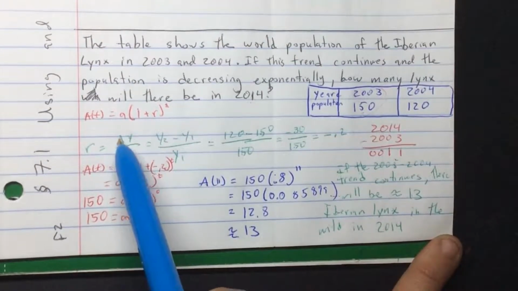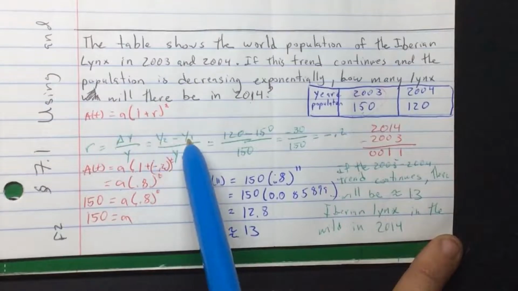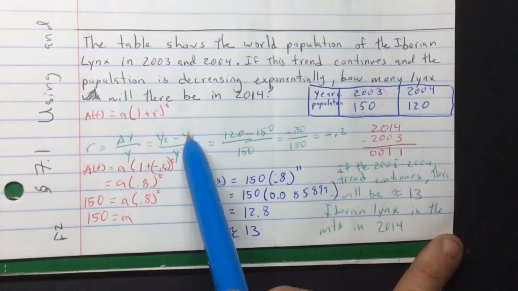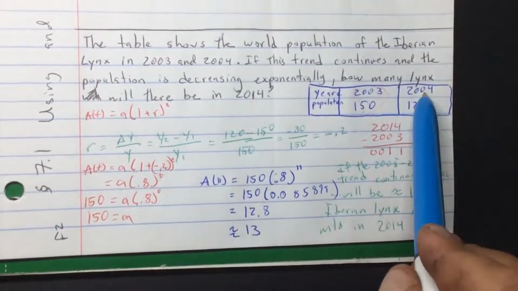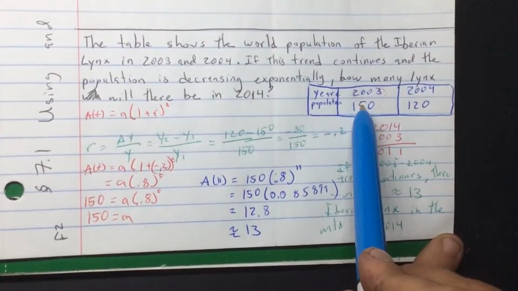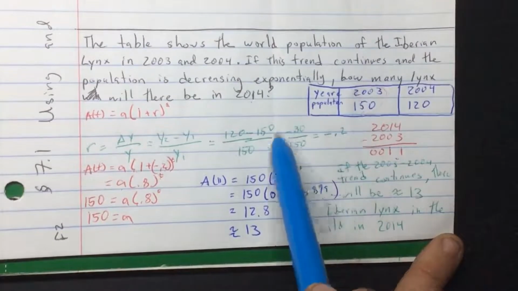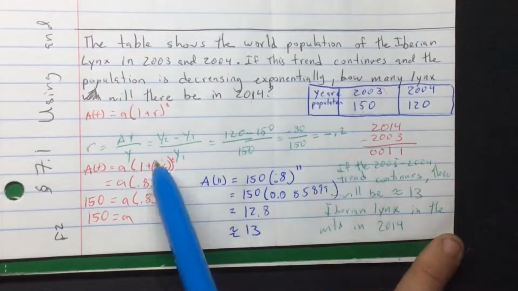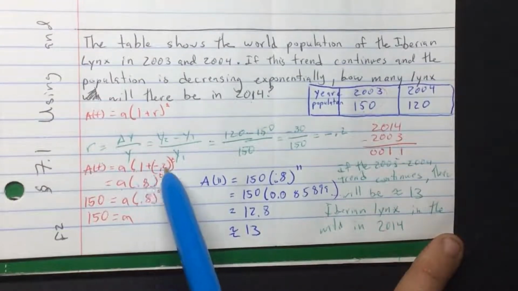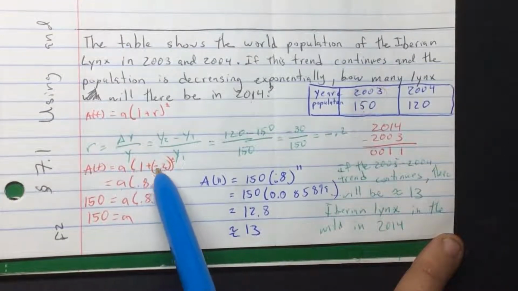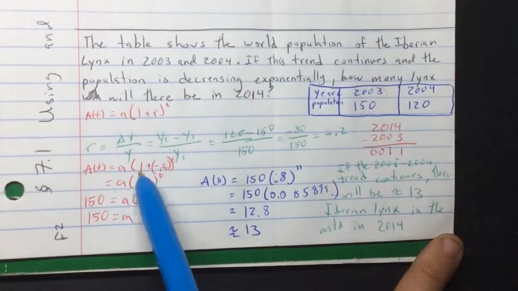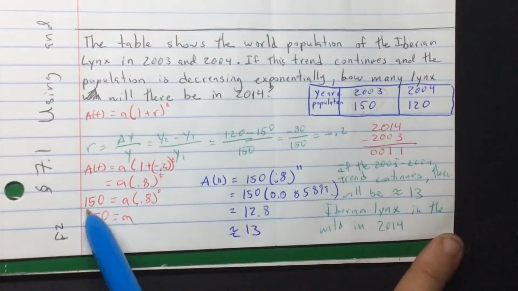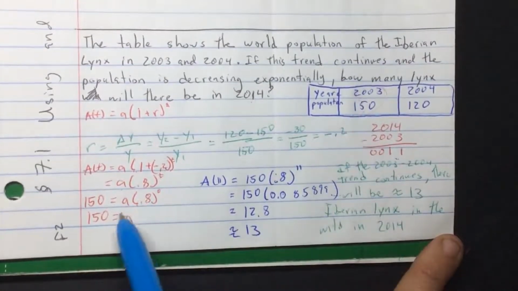Remember, the change of y is y2 minus y1, or the delta y, and y1 would be the bottom because it's the original. I got negative 30 over 150, which gave us negative 0.2. We plugged that in for the rate and added 1, so 1 plus negative 0.2 gives us 0.8. We plugged in 0 and the initial, what we started off with, and got a is equal to this.